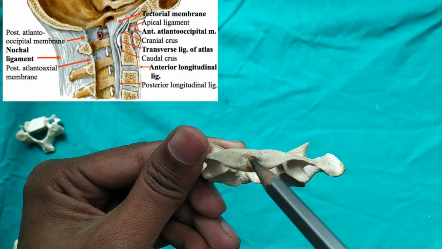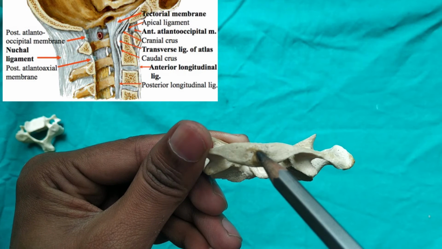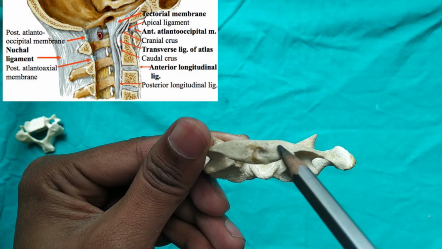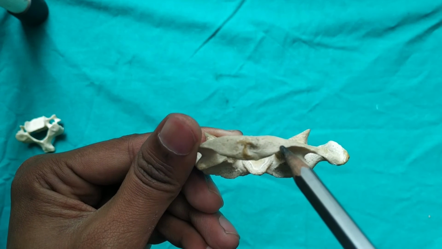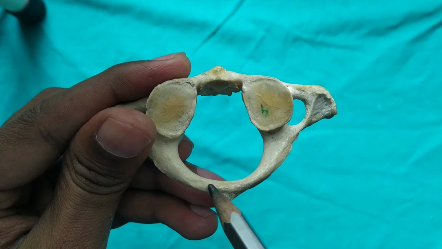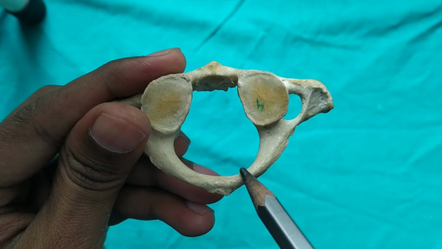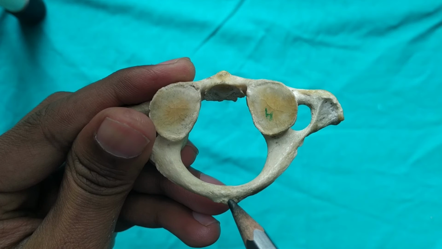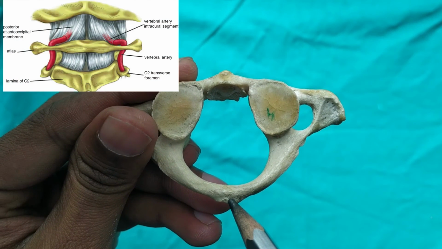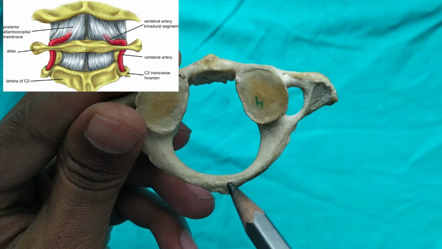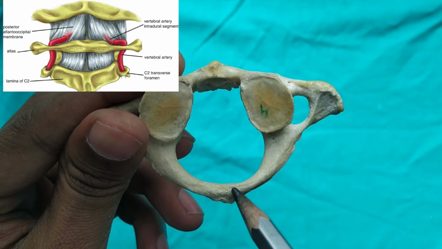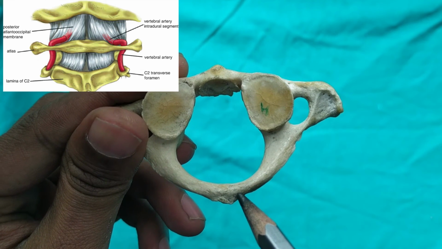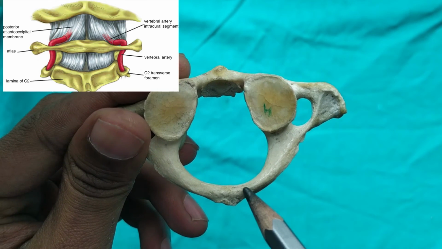Then you can see here a groove, and this groove is occupied by the vertebral artery and by the first cervical nerve, and behind the groove, the upper border of the posterior arch gives attachment to the posterior atlanto-occipital membrane.